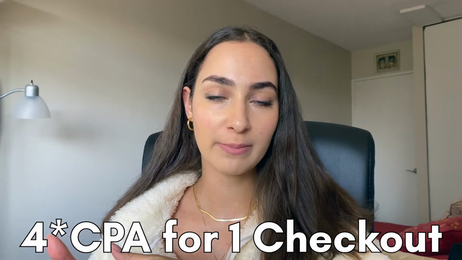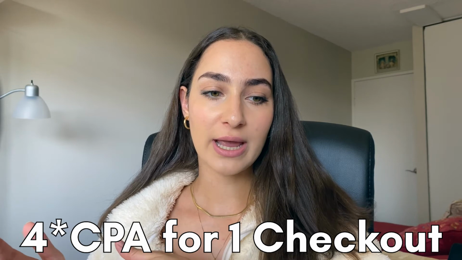If you're after conversion campaigns, you might need to up your budget a little bit more. A good rule of thumb for conversion campaigns is to 4 times your cost per acquisition. So that should be about the budget that you're going after. So for example, if your cost per acquisition is $30, then your daily budget should be about 4 times $30. So your daily budget should be about $120.